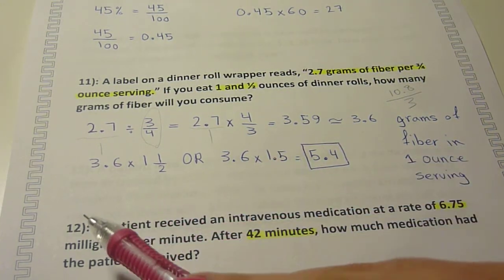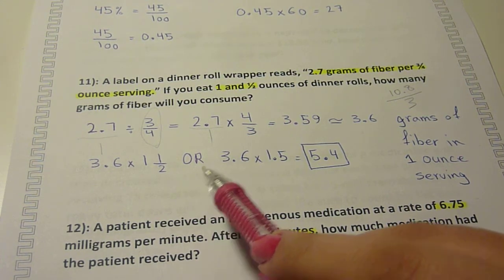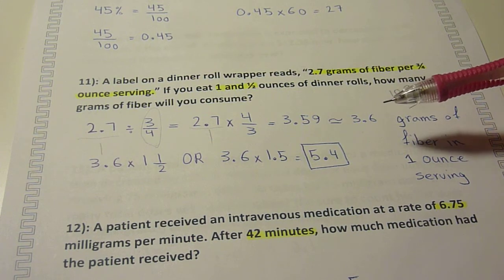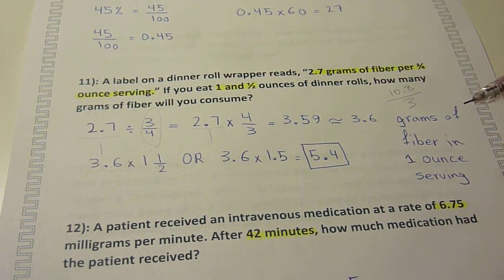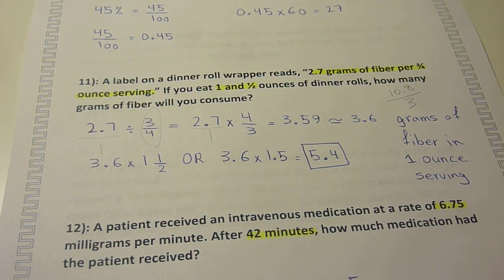Then we take that 3.6 and we multiply it by 1.5, which will give you 5.4. That 3.6 that we found is the number of grams of fiber in a 1 ounce serving. We take that number, we multiply it by 1.5 to get the answer, the number of grams of fiber in 1.5 ounces of serving.